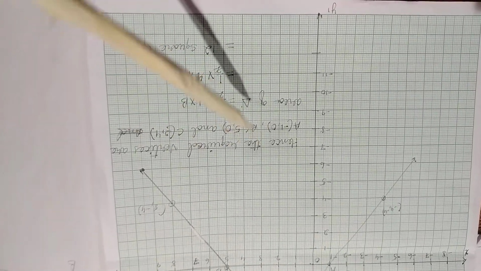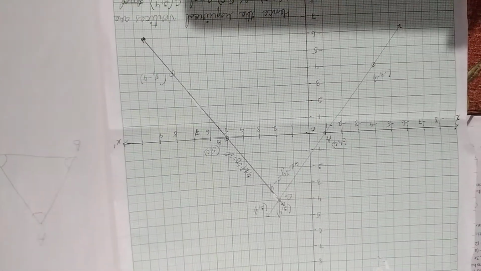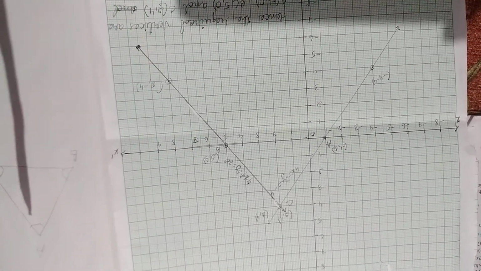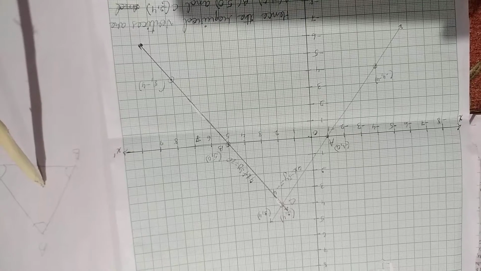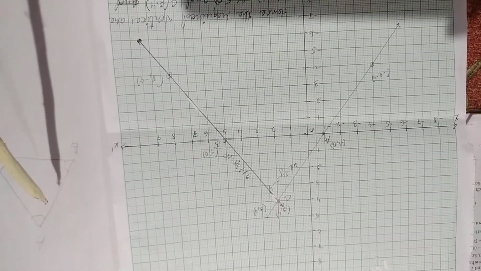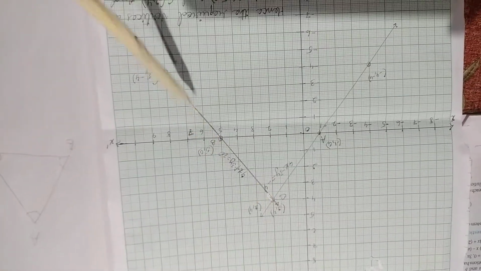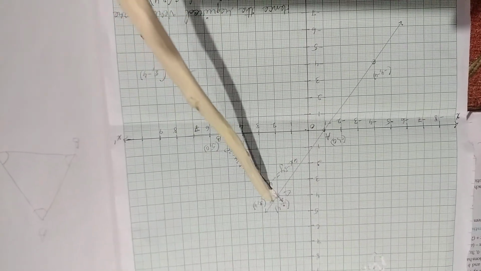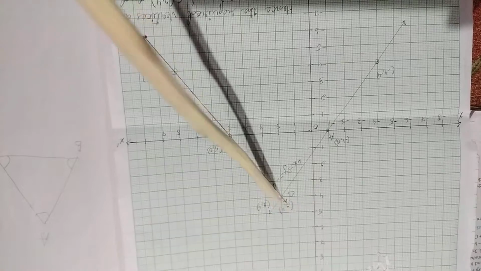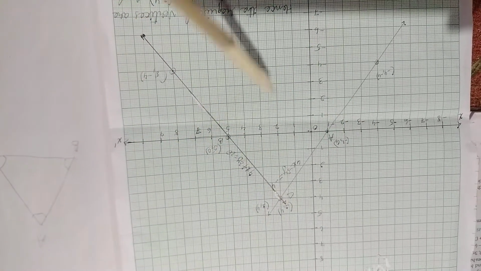The thing they ask in the question is to solve the equations graphically. After solving with pen and paper, after getting table 1 and table 2, you plot the graph. After plotting the graph, you have to find the vertices. When you do, of course, it will come in the shape of a triangle.